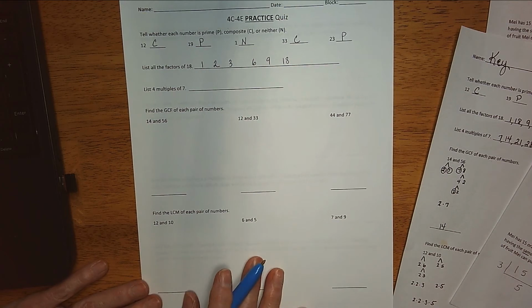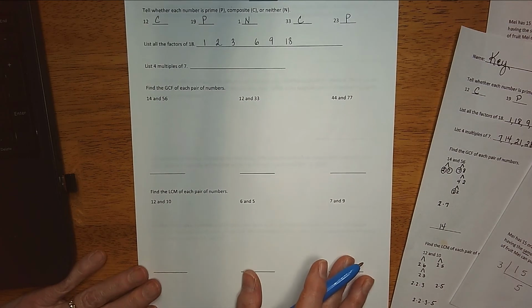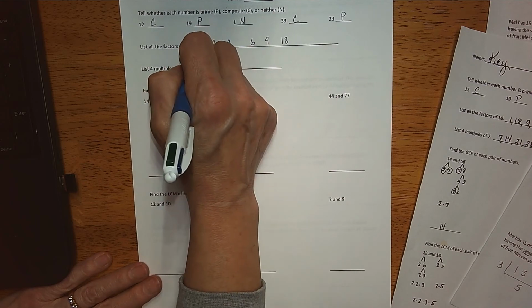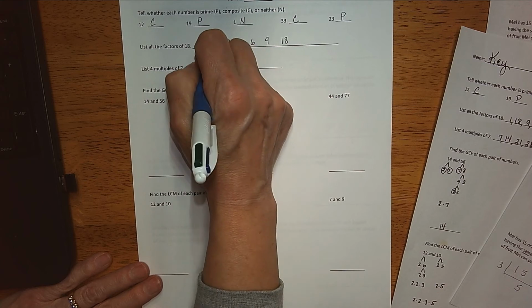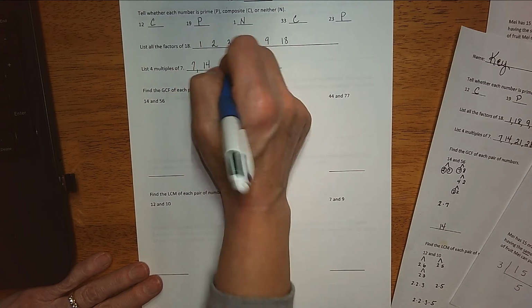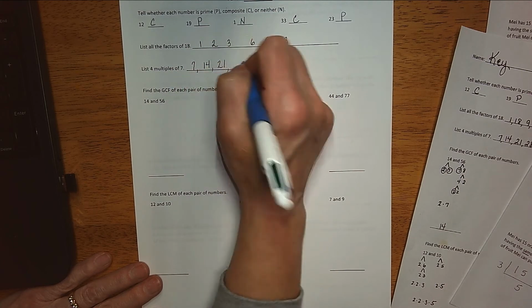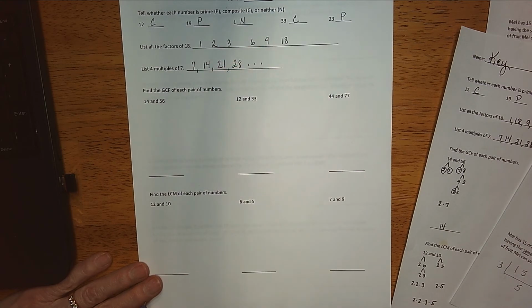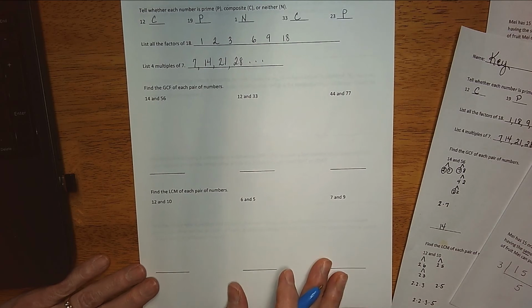All right. Next problem says to list 4 multiples of 7. The way I like to do this is I just start off with 7 times 1 and work my way up. So 7 times 1 is 7. 7 times 2 is 14. 7 times 3 is 21. 7 times 4 is 28. And of course we can keep going with multiples because we can list an infinite number of multiples.